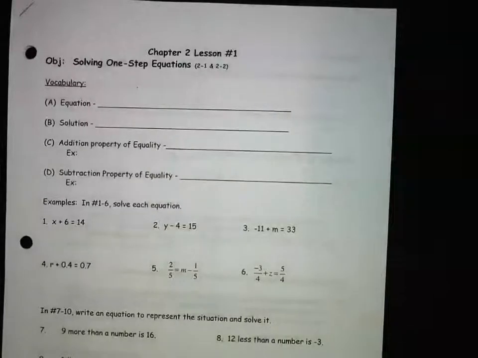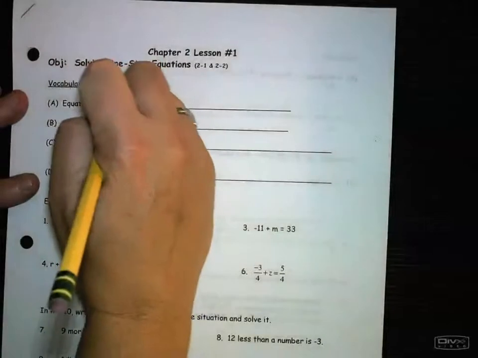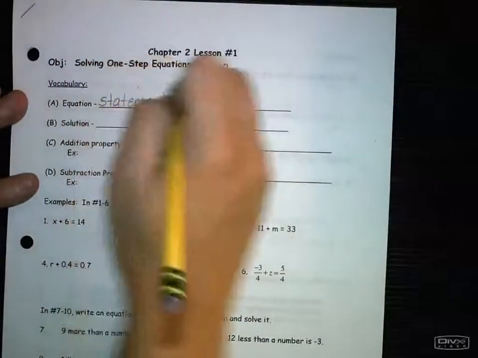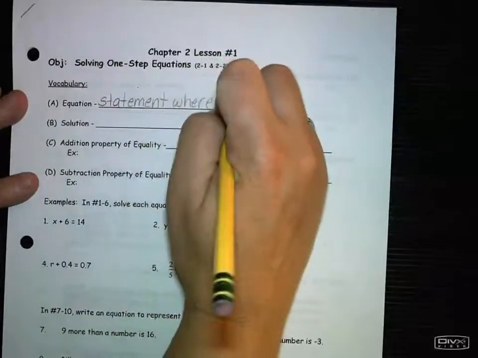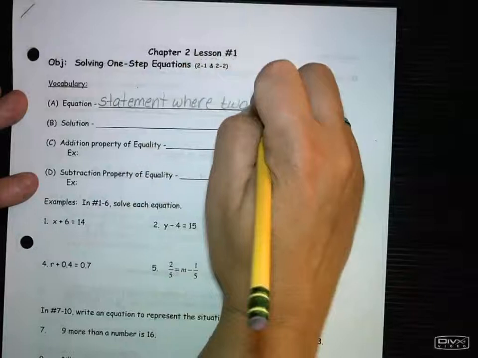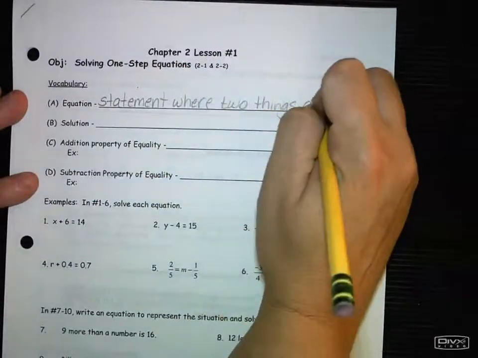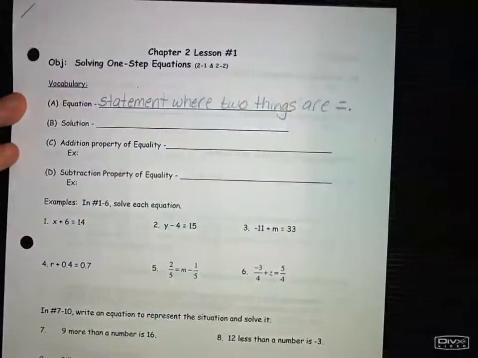Chapter 2, Section 3 is solving one-step equations. And we start out by defining an equation. An equation is a statement where two things are equal. A statement where two things are equal.